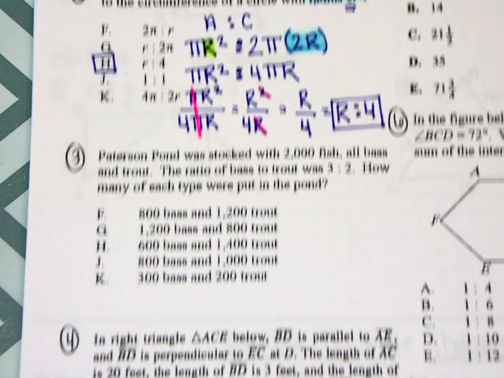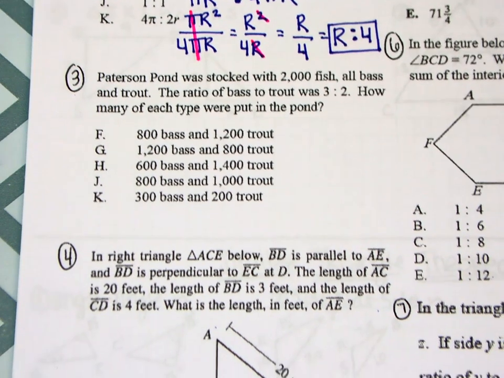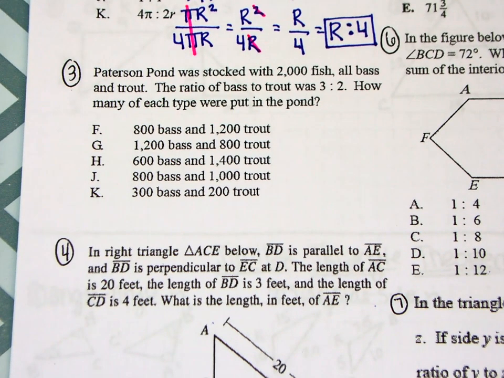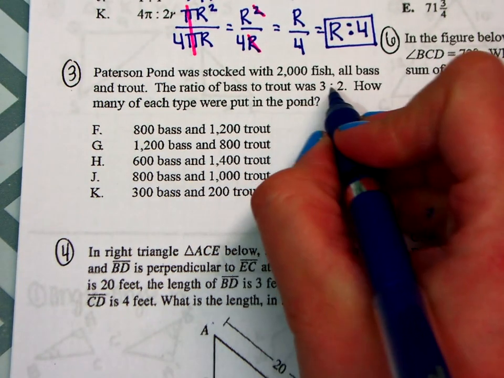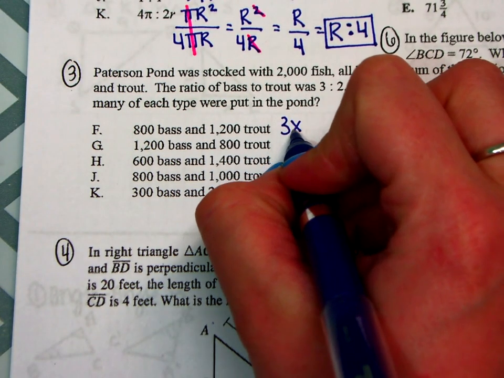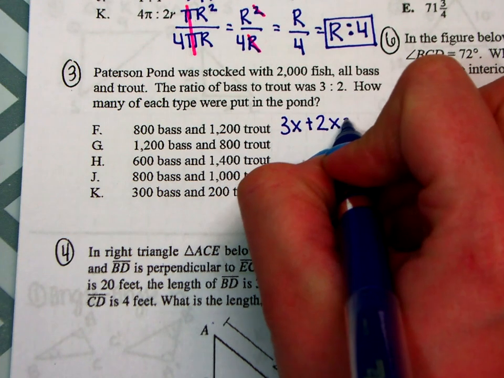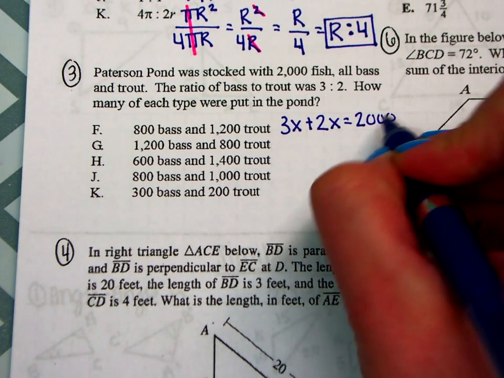Number 3, Patterson Pond is stocked with 2,000 fish, all bass and trout. So there are only bass and trout in this fish pond. The ratio of bass to trout is 3:2. How many of each type are in the pond? This is actually an extended ratio problem like we did on page 1. So you take your ratio, 3x plus 2x, and it has to equal the total of 2,000.